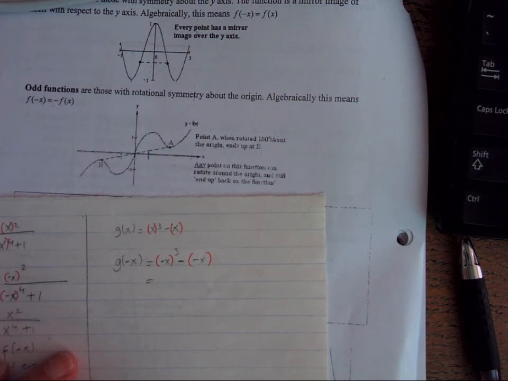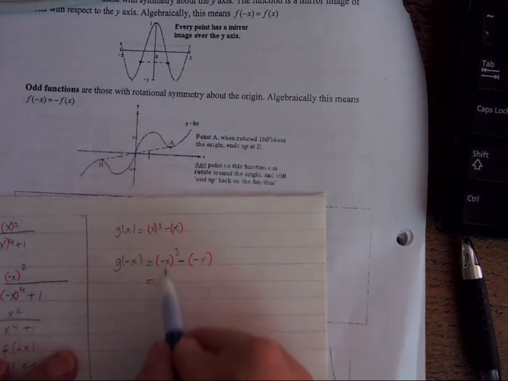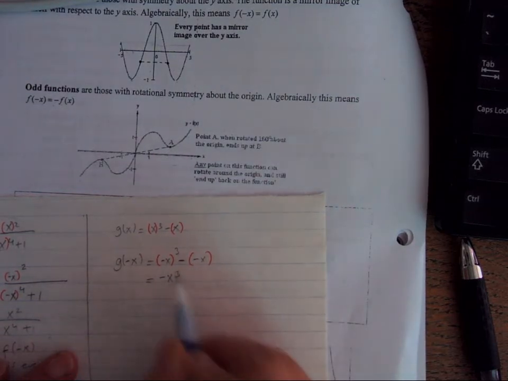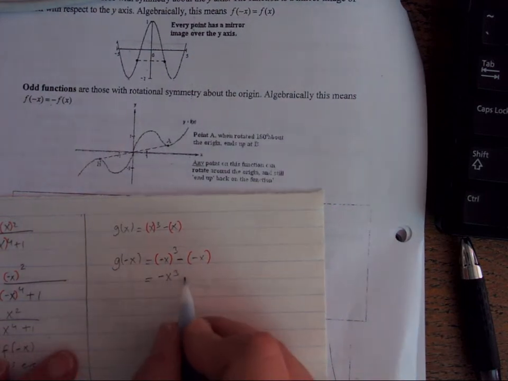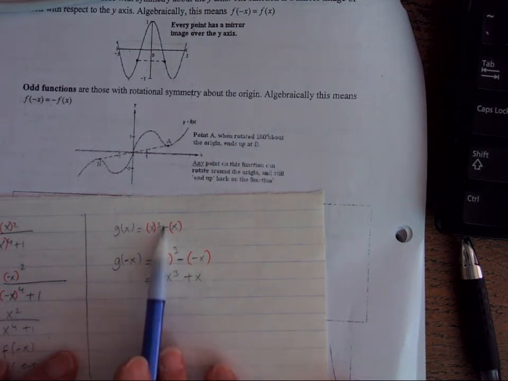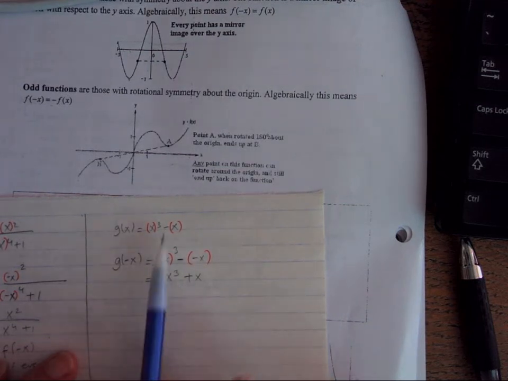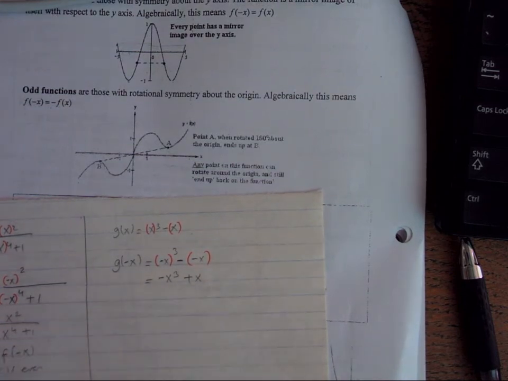So you have negative x cubed. The exponent is odd. Therefore, you end up with a negative value. So this is equal to negative x cubed. And you have negative times negative x, positive x. Now check if g of x equals g of negative x. Are they the same? Not really, right? One is x cubed minus x, the other one is negative x cubed plus x. They are not the same. Then this is not even.